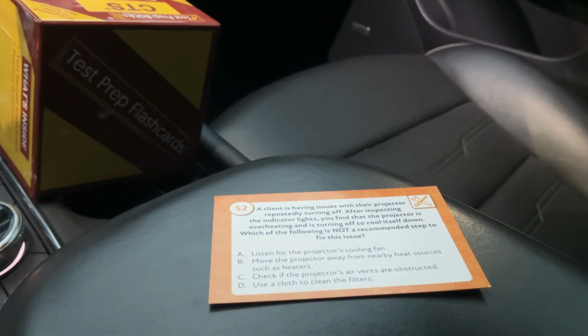A client is having issues with their projector repeatedly turning off. After inspecting the indicator lights, you find that the projector is overheating and is turning off to cool itself down. Which of the following is not a recommended step to fix this issue? A. Listen for the projector's cooling fan. B. Move the projector away from nearby heat sources such as heaters. C. Check if the projector's air vents are obstructed. D. Use a cloth to clean the filters.